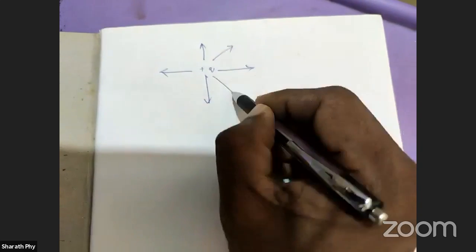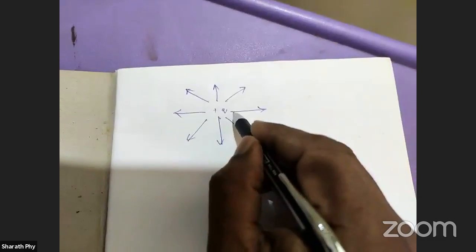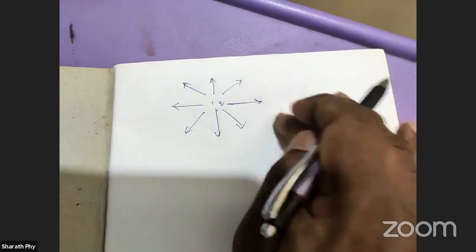Let us take, for example, we all know when a positive charge is there, the electric field lines will spread uniformly, normally in all directions like this, we know it, right? Whatever this electric field line is doing, we can see its effect in this vicinity.